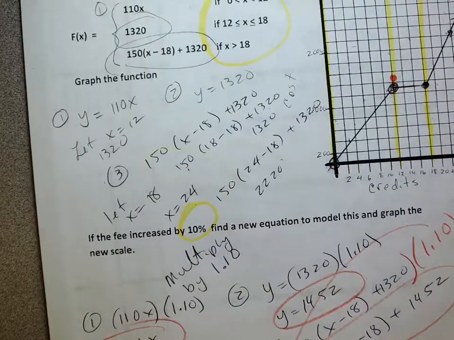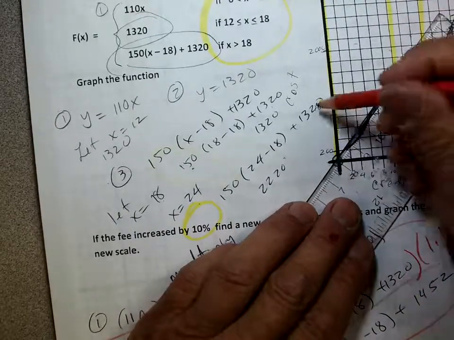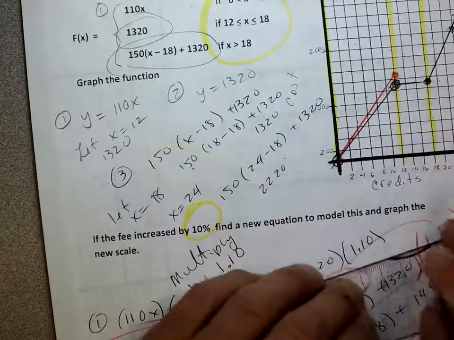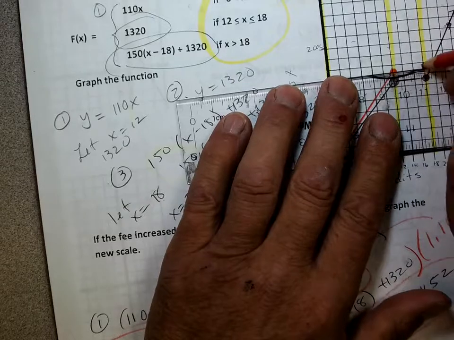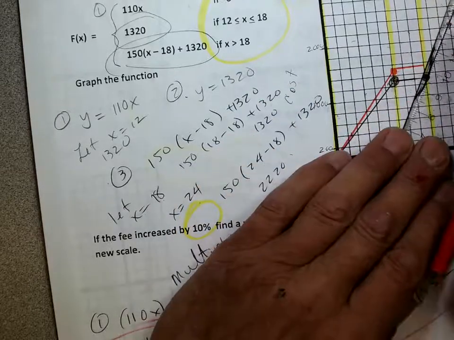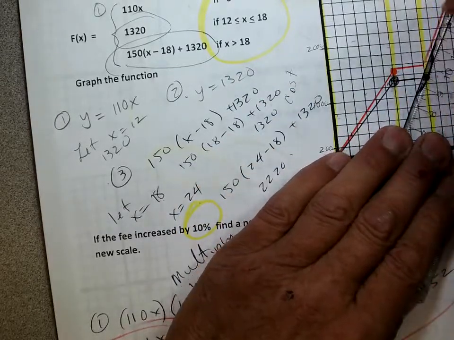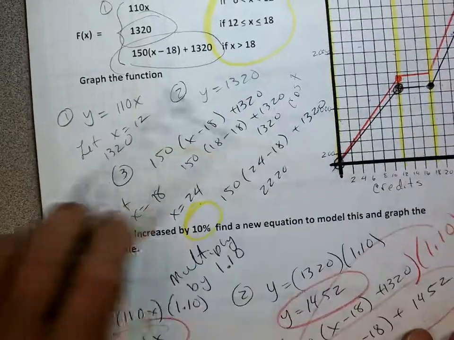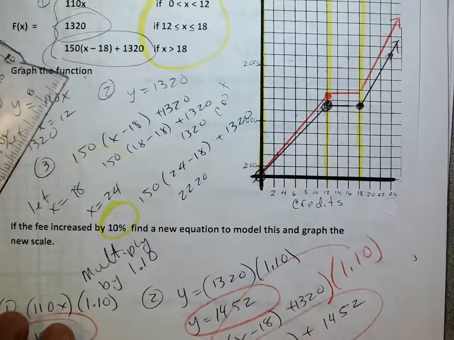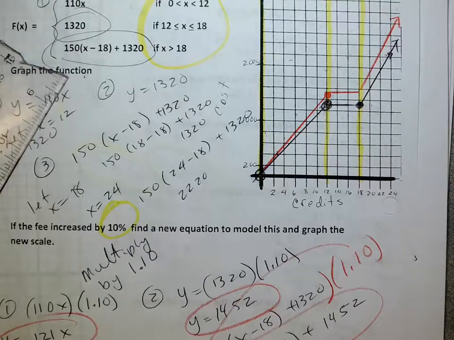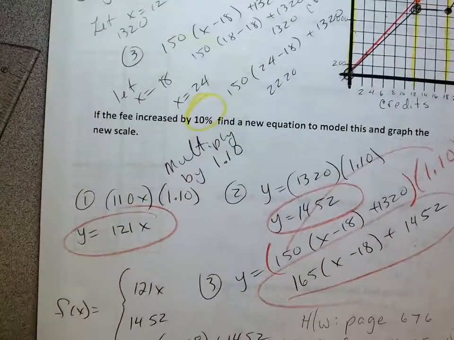So my new graph would be right about there. Okay, 1452 would be right about there, and then this one would be right about there. There's my new tuition, 10% higher, and my new equation.